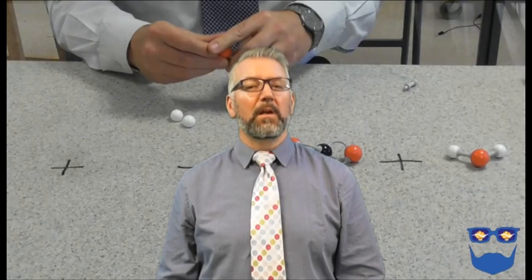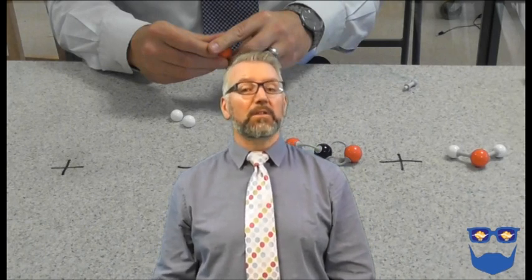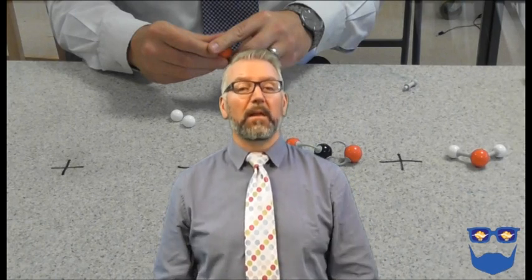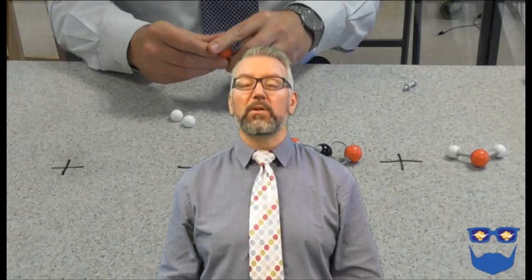After making the models, I'd get the students to draw the structural diagram for the combustion reaction they've just completed. This would be a great opportunity to ask your students to draw the dot and cross diagrams as well, perhaps for homework. Students should be able to recall that this type of reaction is an example of an oxidation reaction.